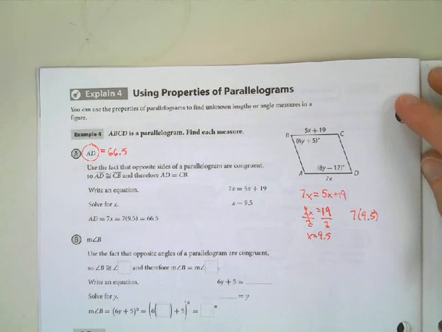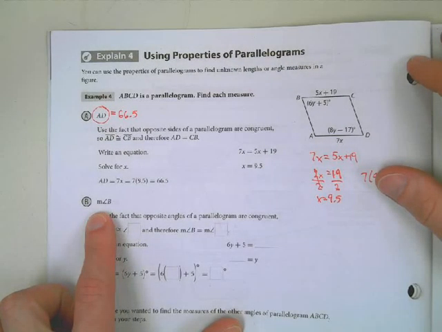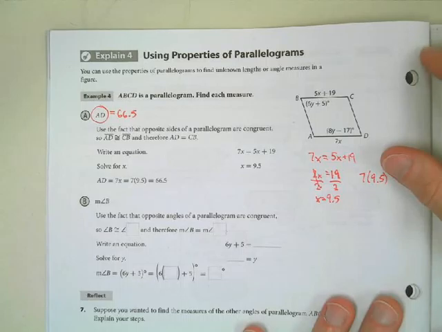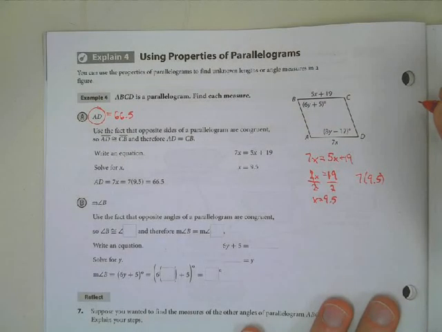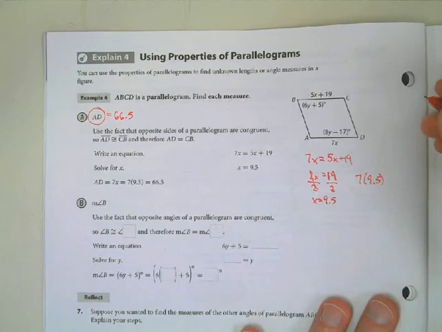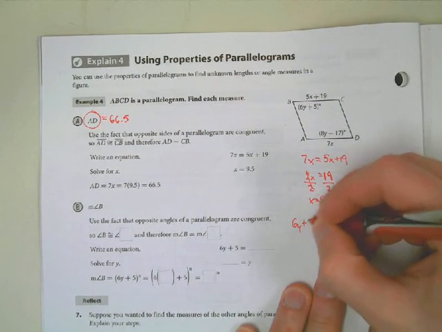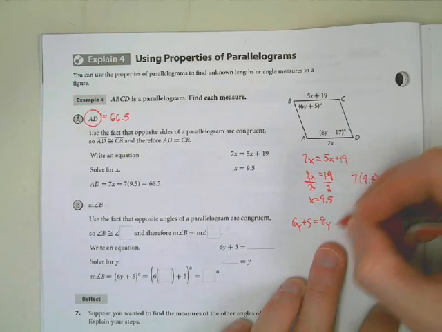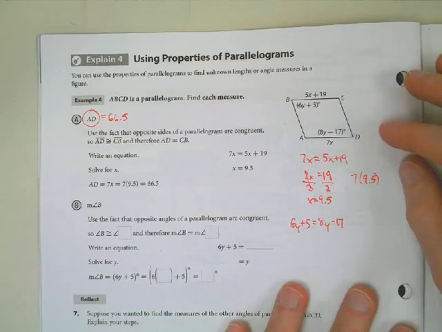All right. How about letter B here? So we're supposed to find the measure of angle B. So Mason, here's angle B right here, 6y plus 5. What's the relationship we can set up there? You can do 6y plus 5 equals 8y minus 17. Very good. Opposite angles in a parallelogram have to be congruent. So we'll set those two pieces equal, and then what?